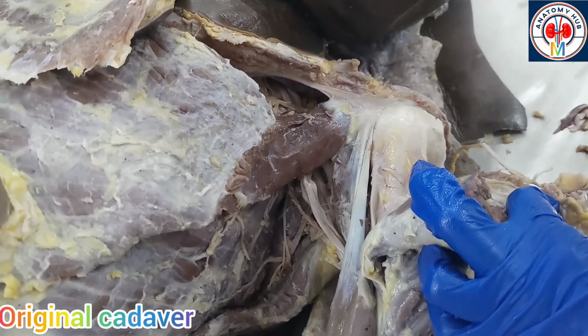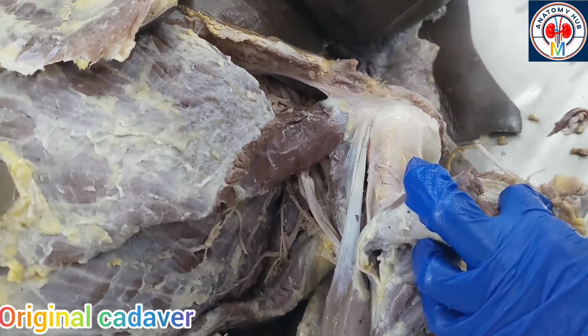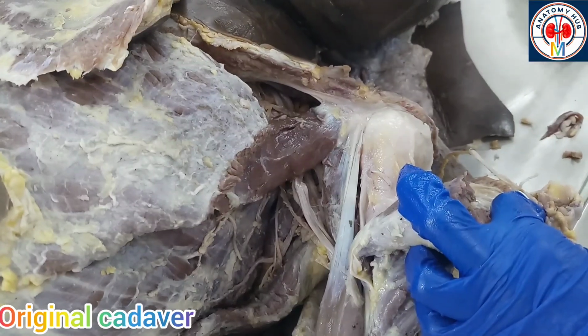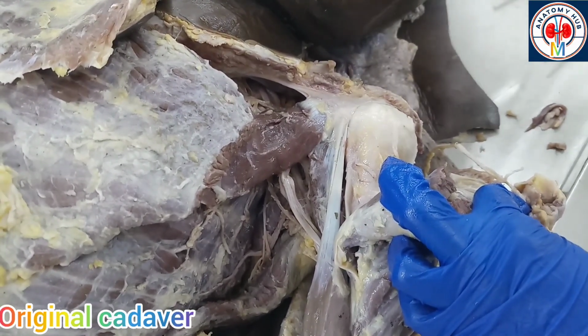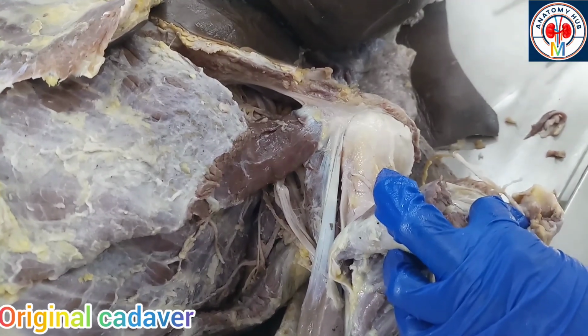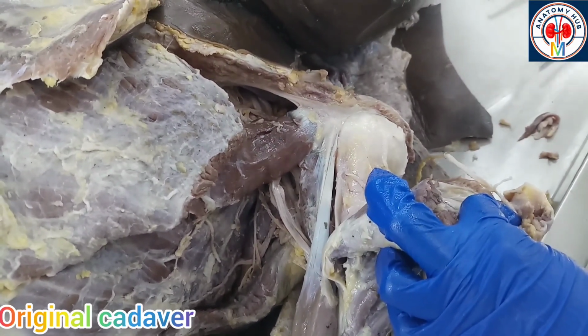When you are talking about synovial joints, the order should be: articular surfaces, ligaments, bursas, relations, and then movements, and then blood supply, nerve supply. This is the order you should write in exams for all the synovial joints.